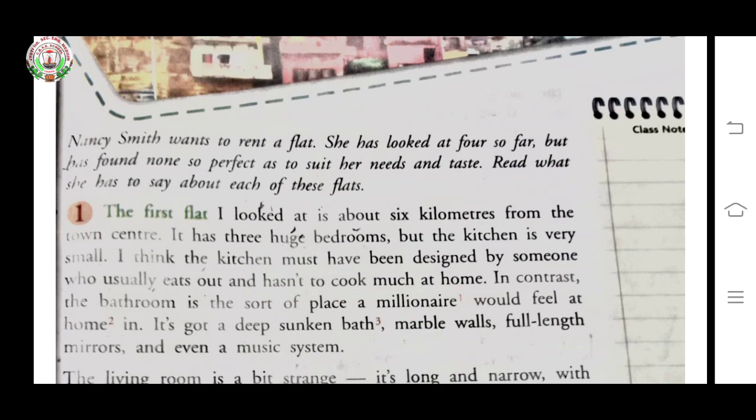She said she thought the kitchen must have been designed by someone who usually eats outside. It means it was made by a person who most of the time eats outside and doesn't have to cook much at home. Maybe that type of person made this kitchen, and that's why it is very small.